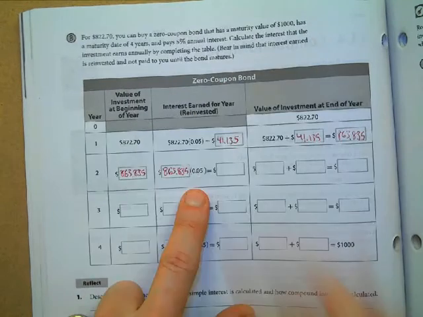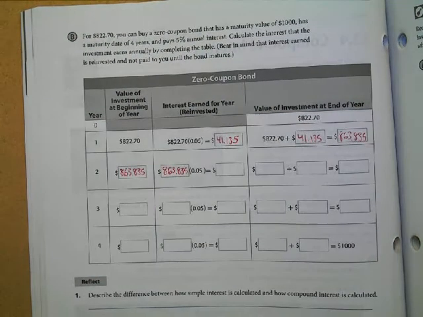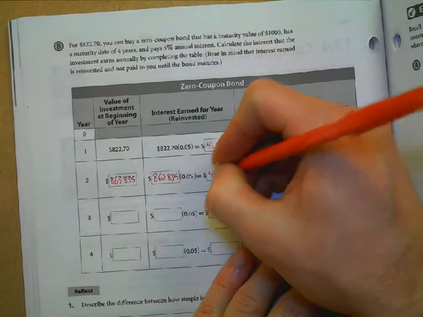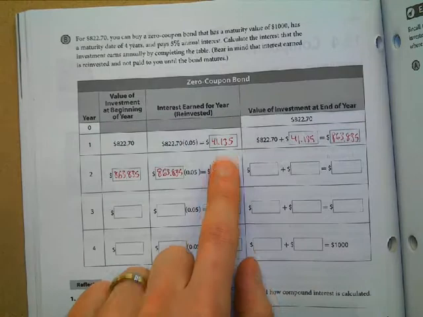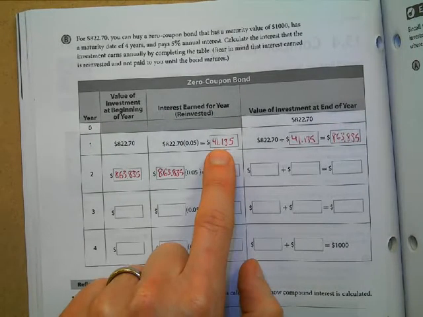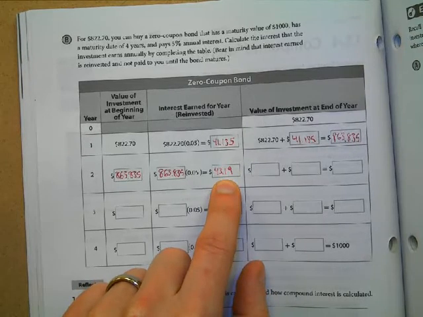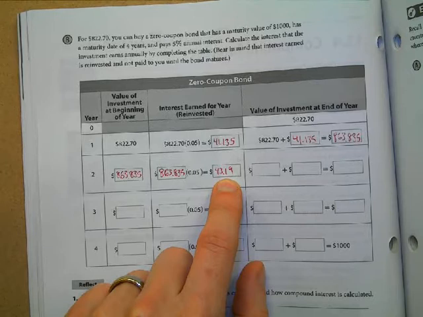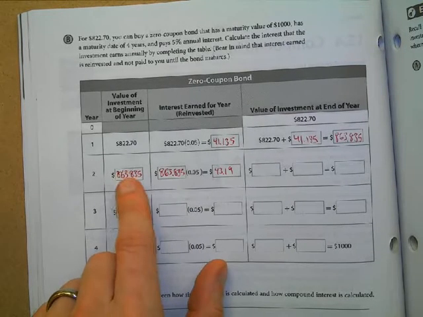All right, I'm just going to start rounding now because it's a little too much. So I'm just going to say 43.19. Notice what happened here. The interest we got in year 1 was $41. The interest we got in year 2, $43.19. So the amount of money we earned went up. Why? Because we're getting interest on the interest, right? Our value of our investment increased, so then the interest of that investment is going to increase as well.